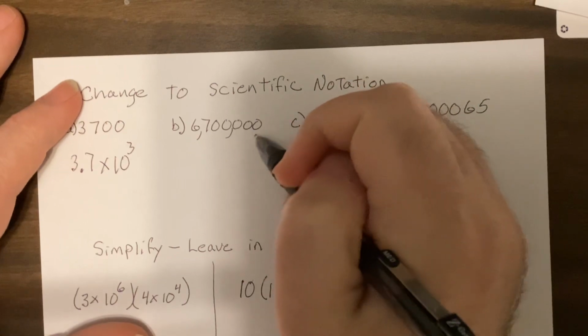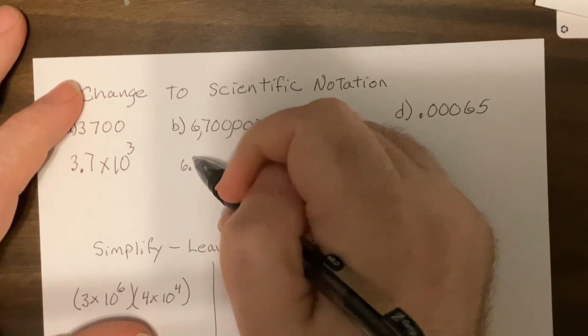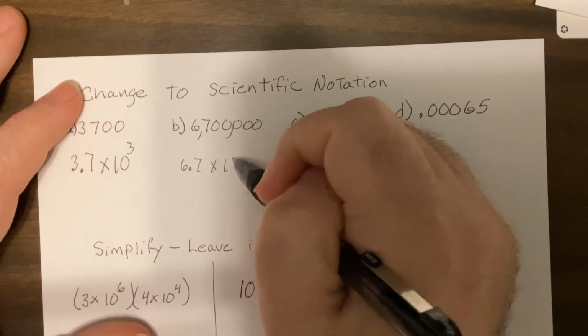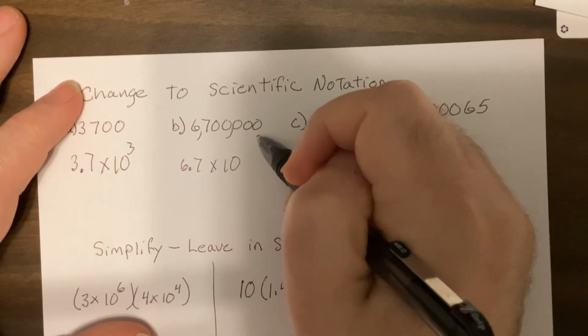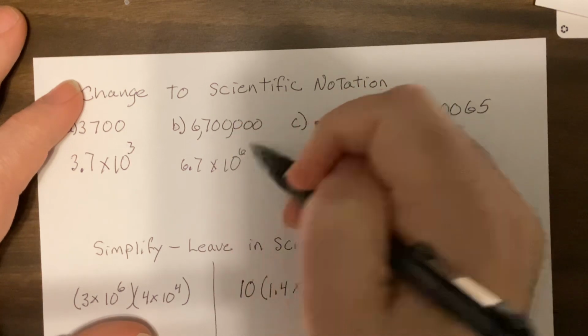So here, move 6.7 times 10. How many times did I move it? 1, 2, 3, 4, 5, 6.